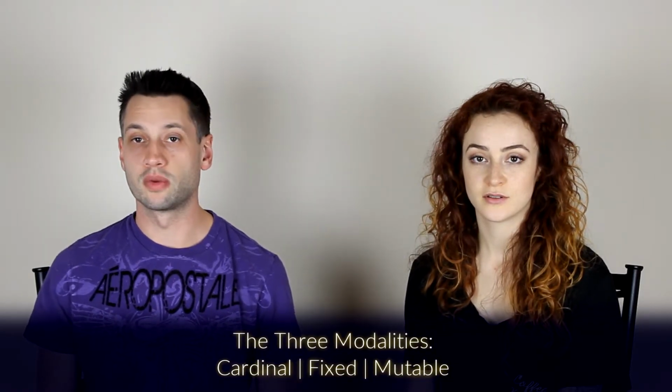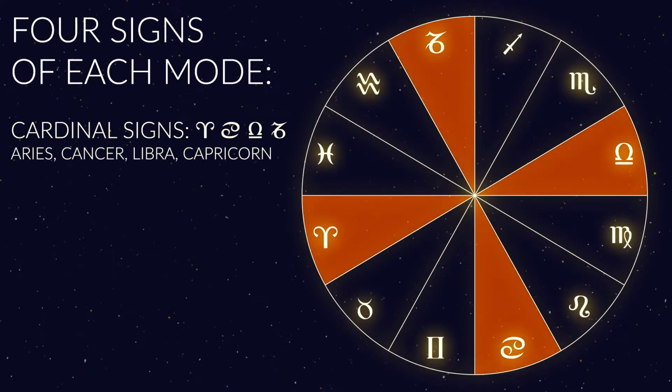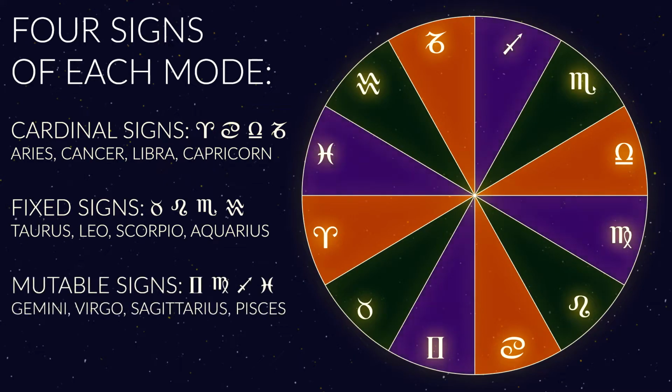The modalities are one of the 6 components that go into the zodiac signs from which we derive the meaning of the signs. I said the word signs a lot, but it's fine. So the 3 modalities are cardinal, fixed, and mutable, and because there are 3 modes and 12 signs, there will be 4 signs that belong to each mode. So 4 cardinal signs, 4 fixed signs, and 4 mutable signs.